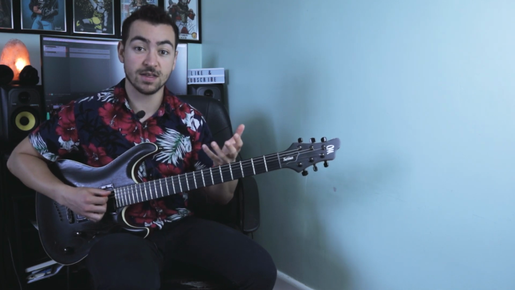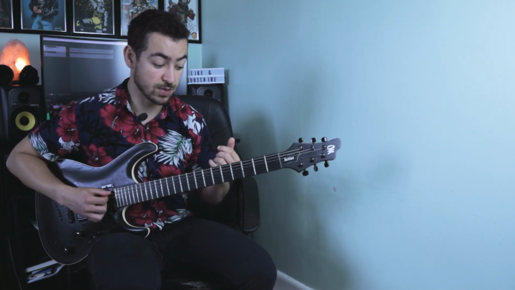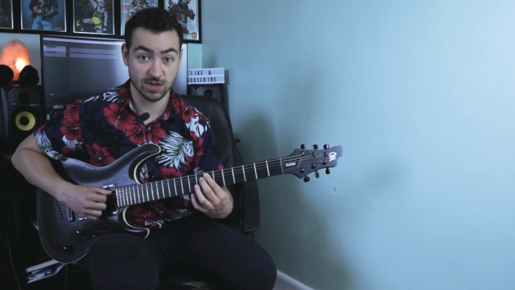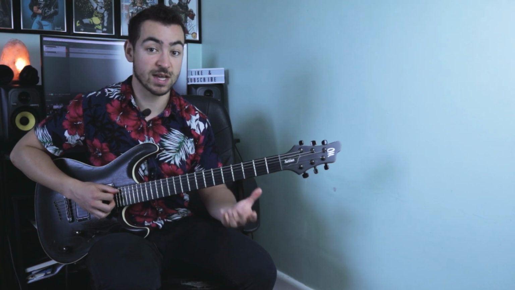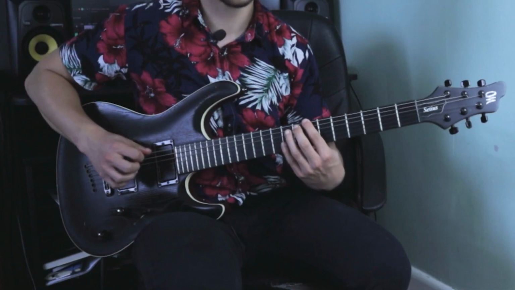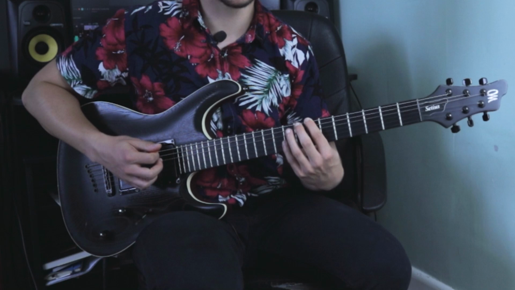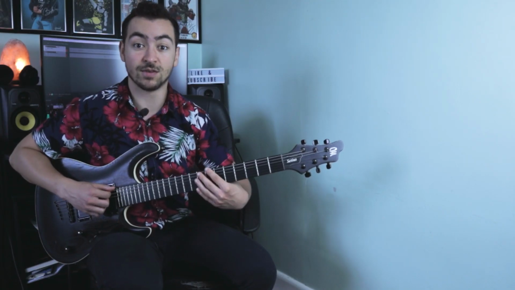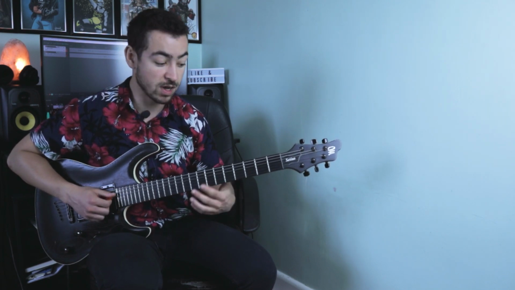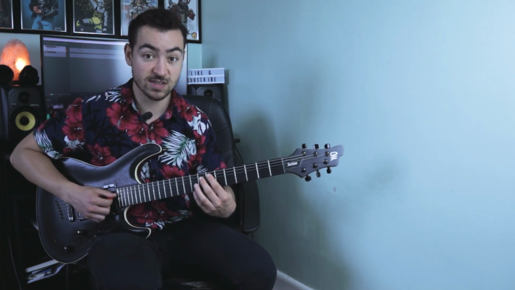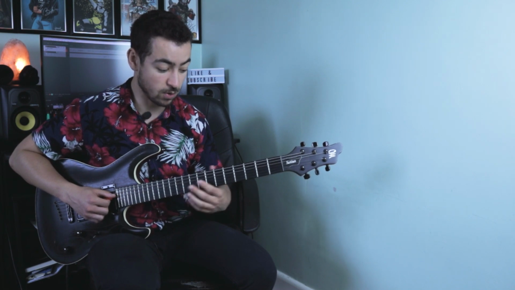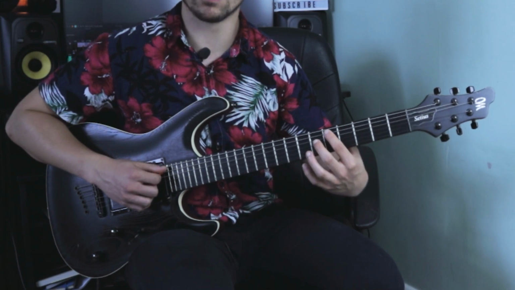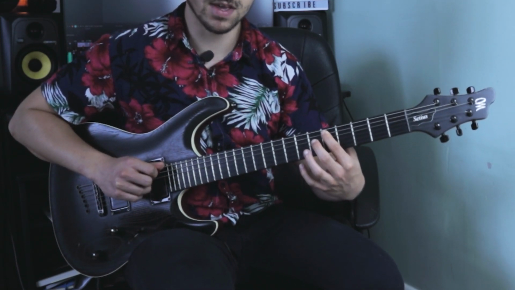Now, if you wanted to find a 5th on a string below, you could do this. If I wanted to find the 5th of E, for example, E is the 7th fret on the A string. All you're going to do is play the same fret on the string below. So the 7th fret of the E string is the 5th of the 7th fret on the A string. The 7th fret on the A string is E, and the 5th would be B. And that works the same way from the D string to the A string. If I wanted to find the 5th of G, which is the 5th fret of the D string, I just play the 5th fret of the A string. And that is the 5th, and that is a D.